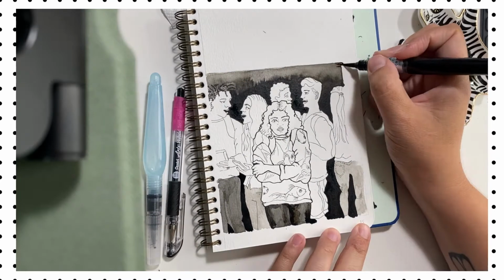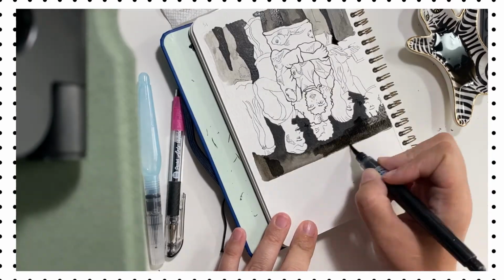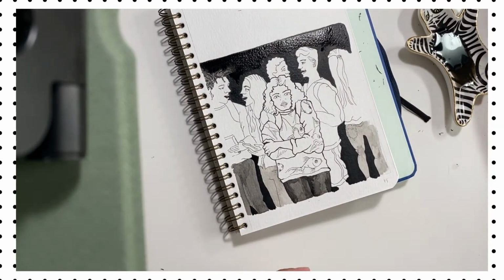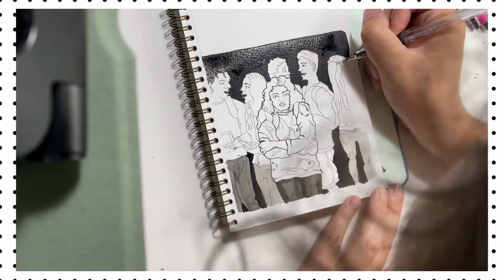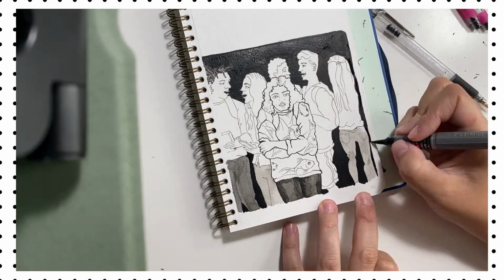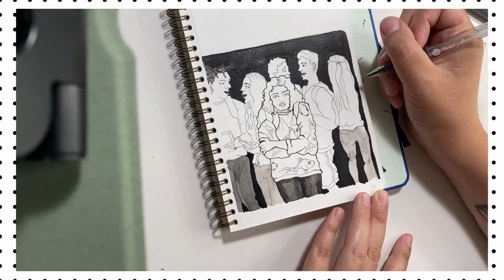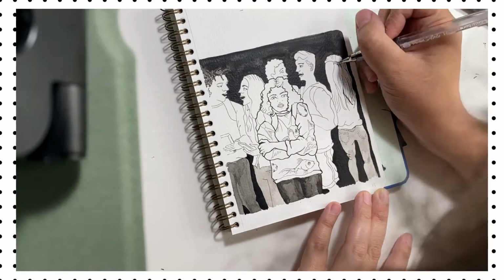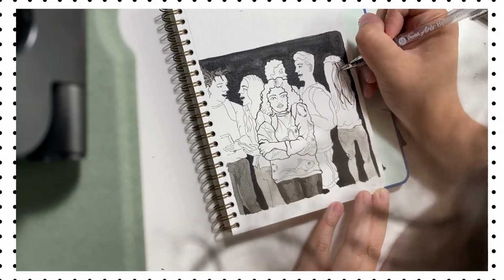The key is to start light and then keep reworking. I actually reworked this drawing a little too much. I wish I had stopped a little bit sooner. I went really dark with this one. But when you're using ink washes or ink pen techniques like stippling, hatching, and cross hatching, start light. You can always go darker, but once those lines are there, it's really tough to lift them up, even if you're going to use a white gel pen or something like that.